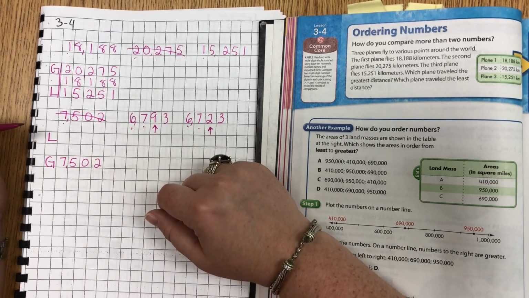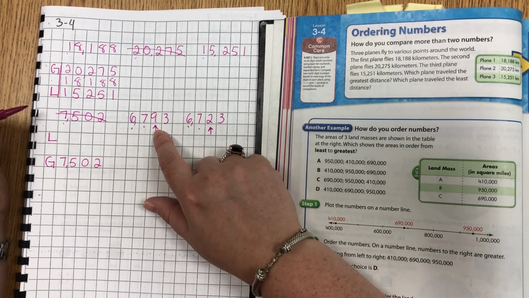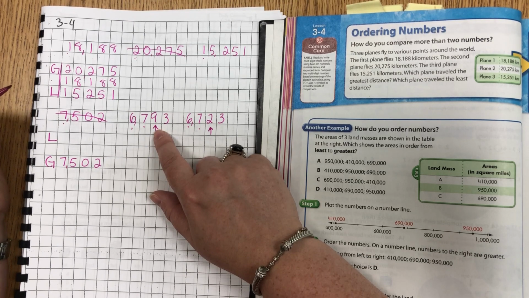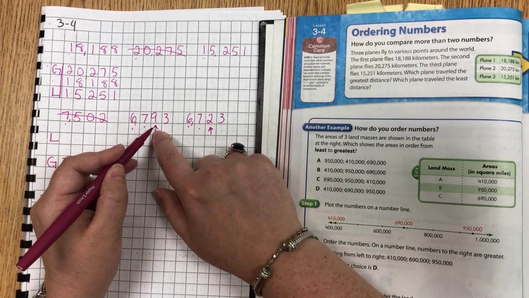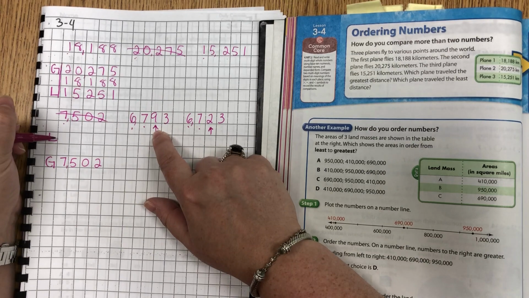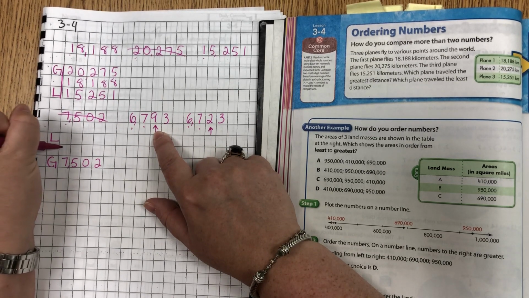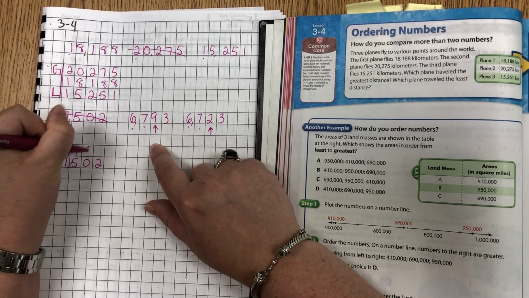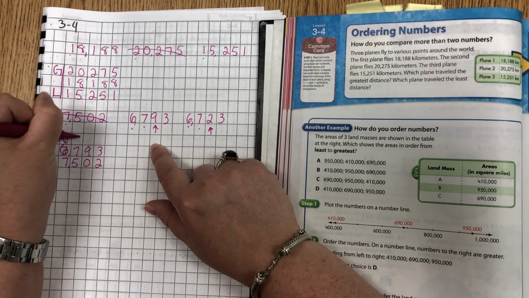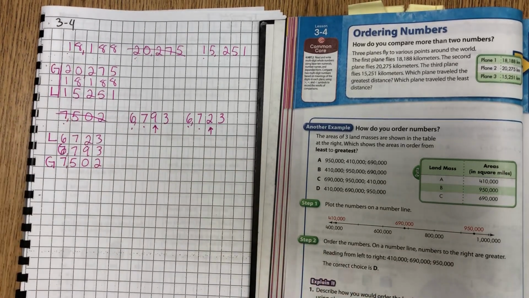That's where also I can make a mistake because we always tend to go for the greater number. We always tend to find which one is greater. We don't usually say, well, which one is less. So be aware which one you're looking at and make sure you're putting it in the appropriate spot. 6,793 and then 6,723. Okay?